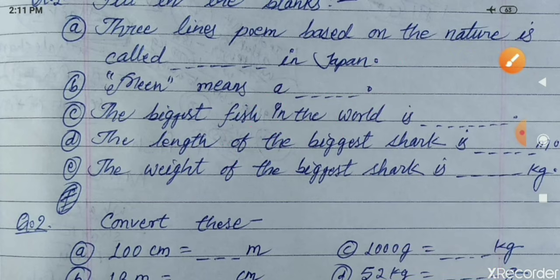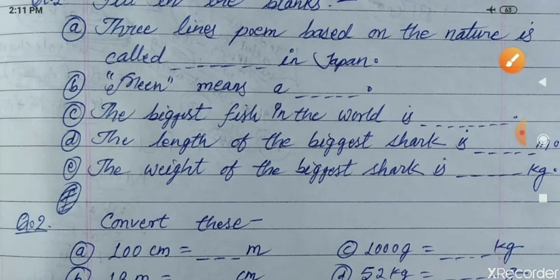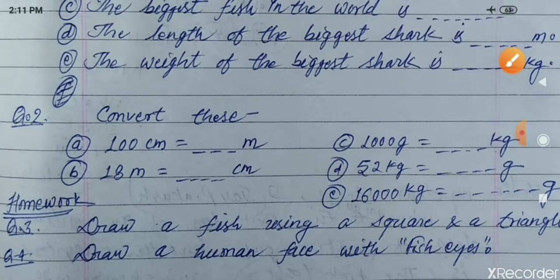Now question number E. The weight of the biggest shark is dash kilogram. A tough question is here. Yes, you are right. It is 16,000 kilogram. Very nice.